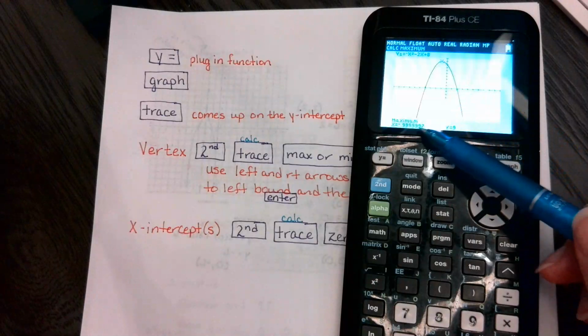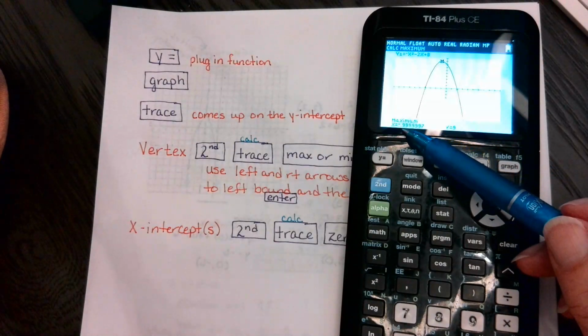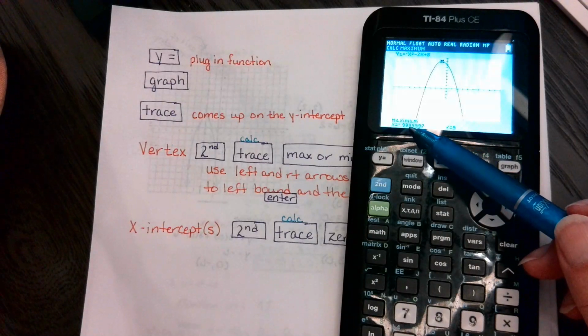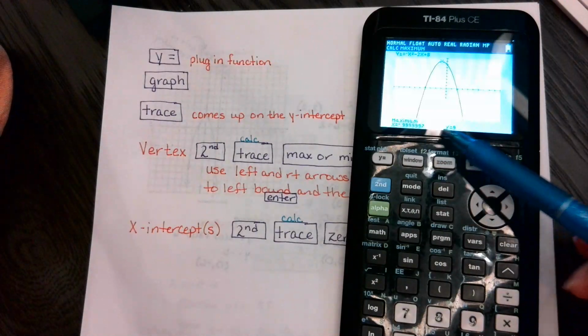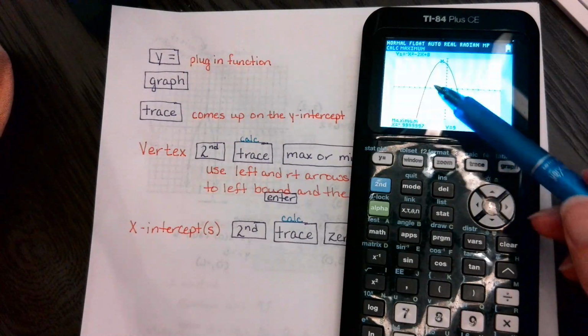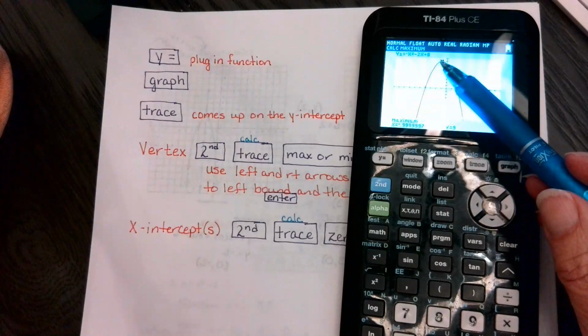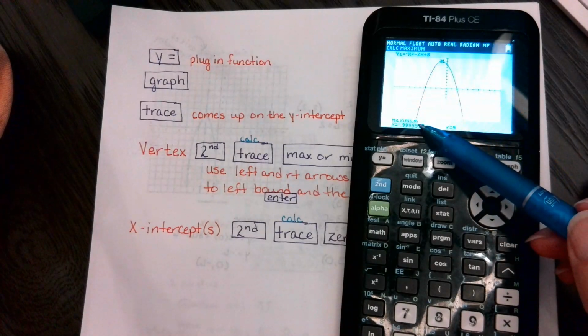And you'll notice on mine, yours may be different. Okay? On mine, it has -0.9999997, comma 9. That has to do with where I placed this, because I'm going to try it again to see if it comes up different.